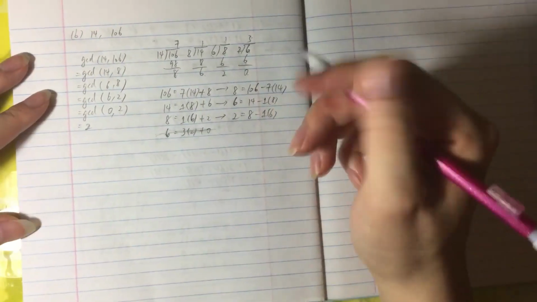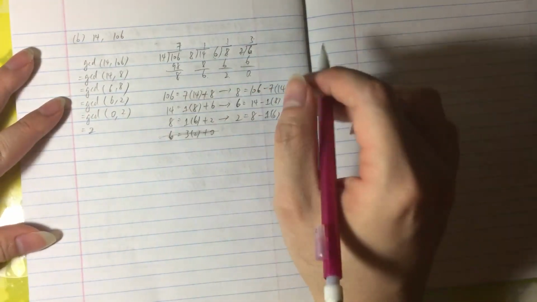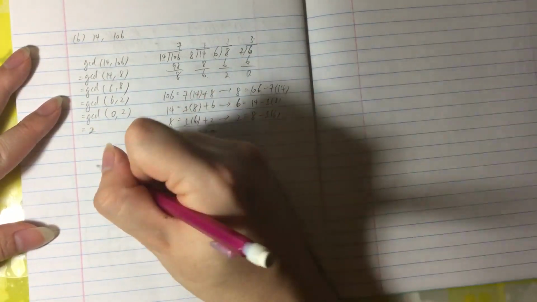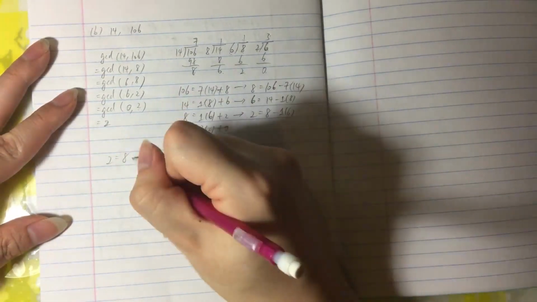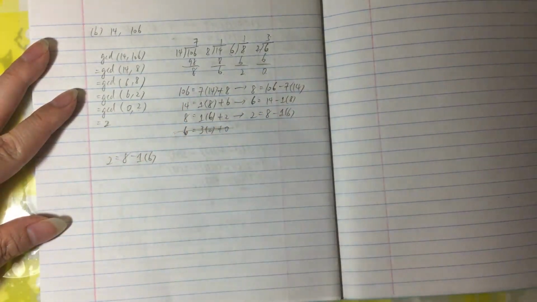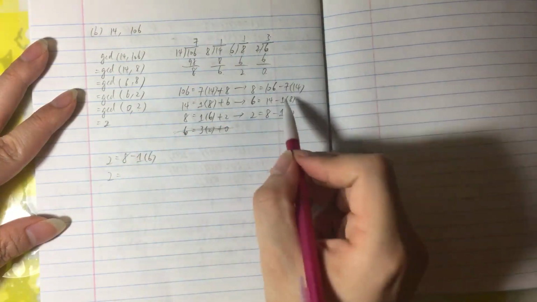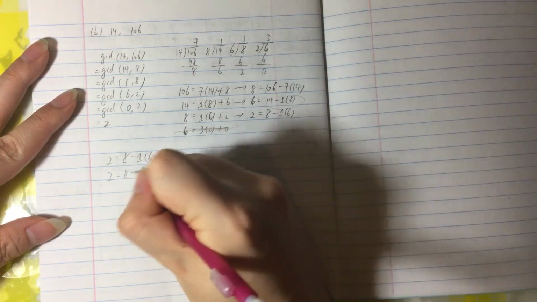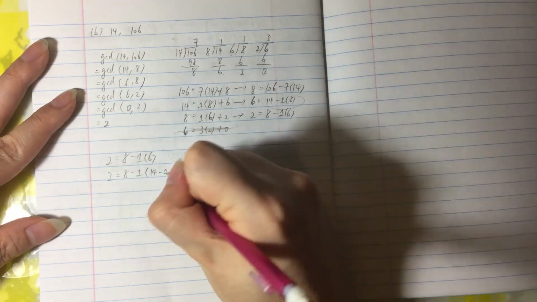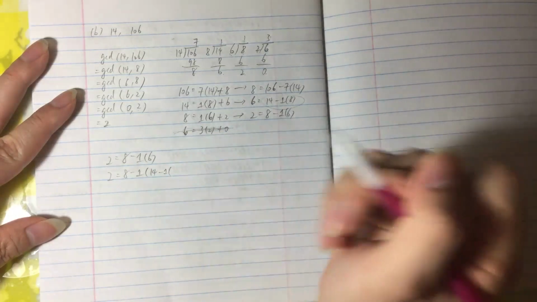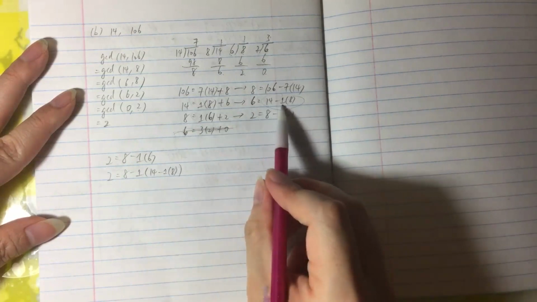Then we're doing substitution. Work backwards, starting from the last equation. Start from the last row: 2 equals a minus 1 times 6. Replace the number 6 with the previous row. Number 6 is 14 minus 1 times a.